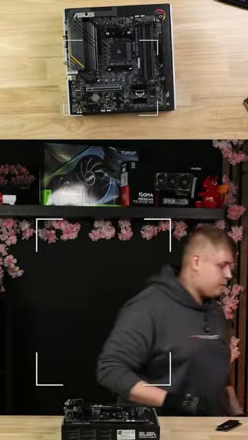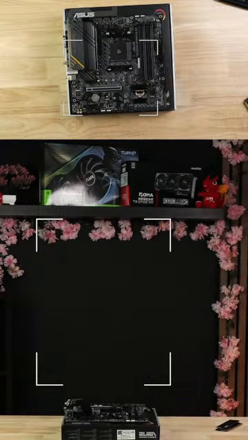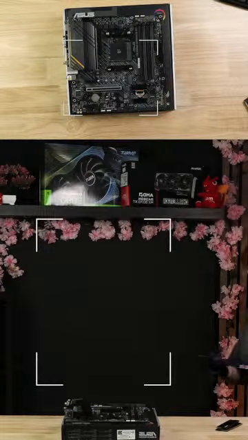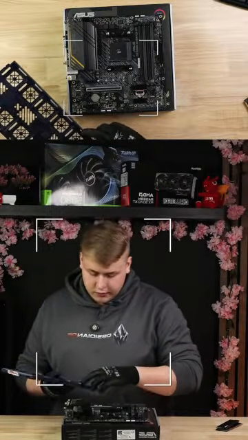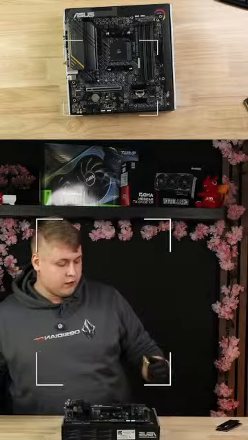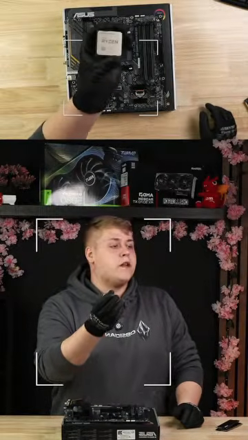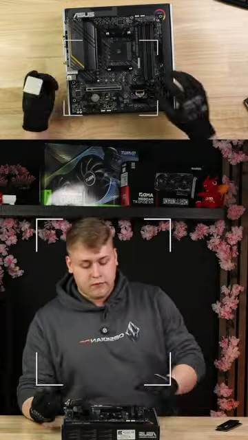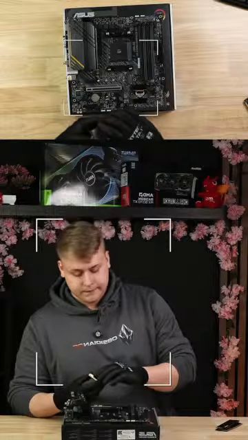Right, let me get the CPU, because I forgot about that. So for this one, you're going to use the Ryzen 5 5600X, and that's it right there. 5600X going into this build.